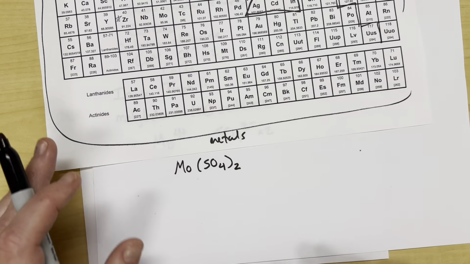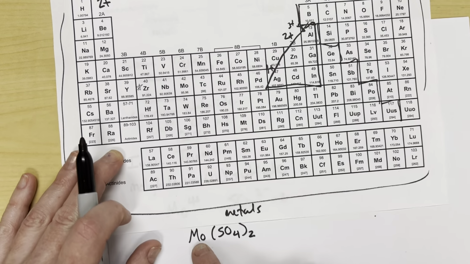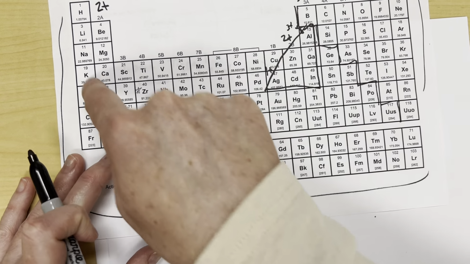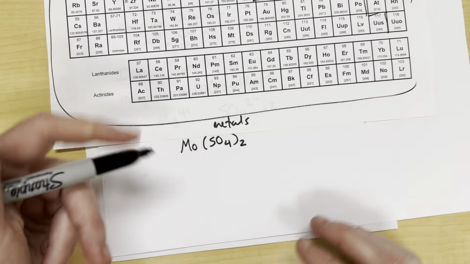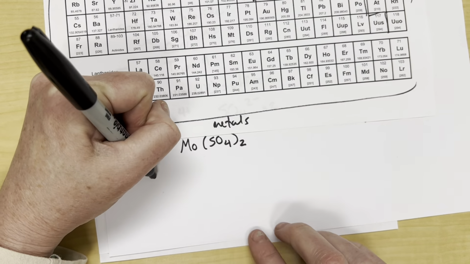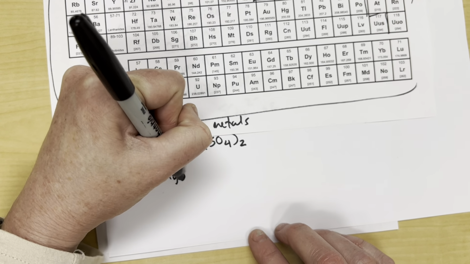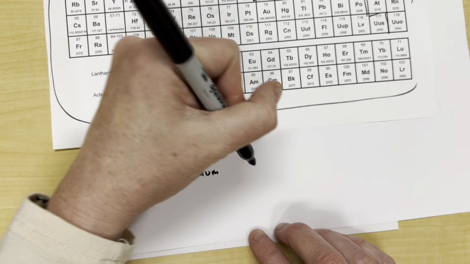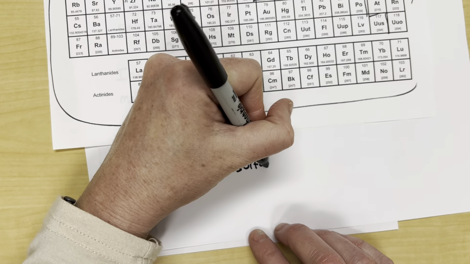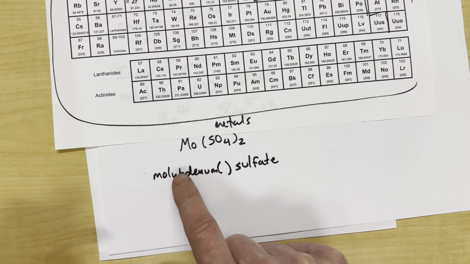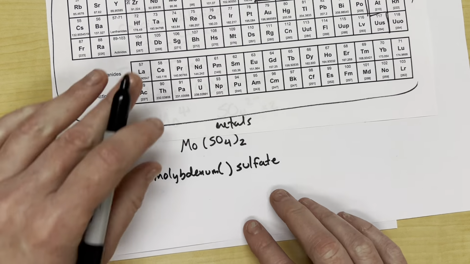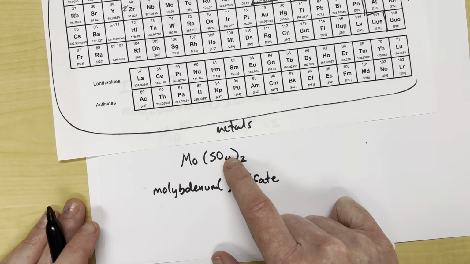Well, in order to name it, the first thing you would do is recognize that molybdenum is here. It's outside of the first, second column in the triangle, therefore we'll need a Roman numeral. So naming it is relatively straightforward at first. You're like, okay, that's molybdenum sulfate. But then you should recognize that you need to have Roman numeral in there because it's molybdenum. So now your question becomes, oh, what is the charge of this thing?